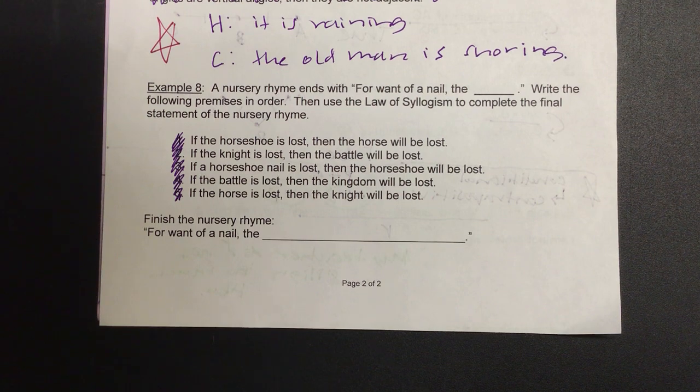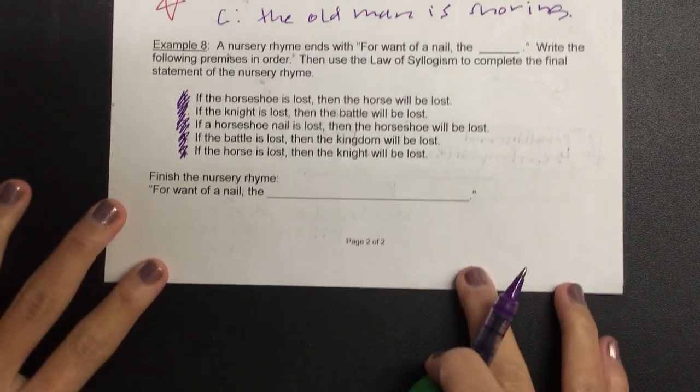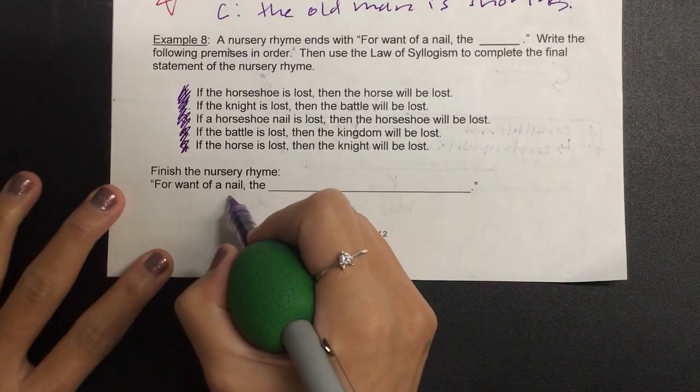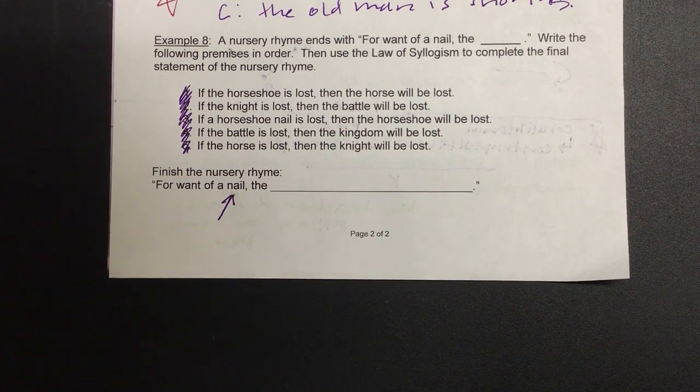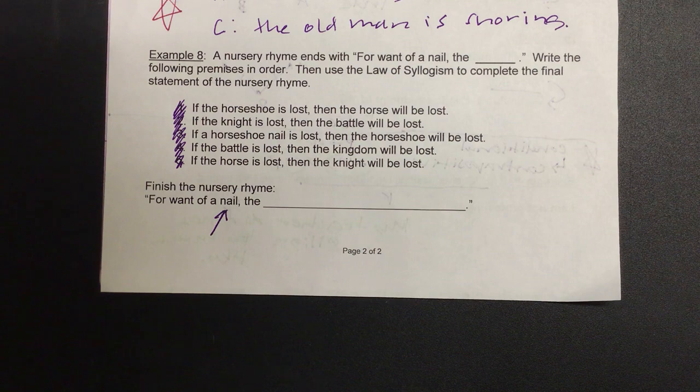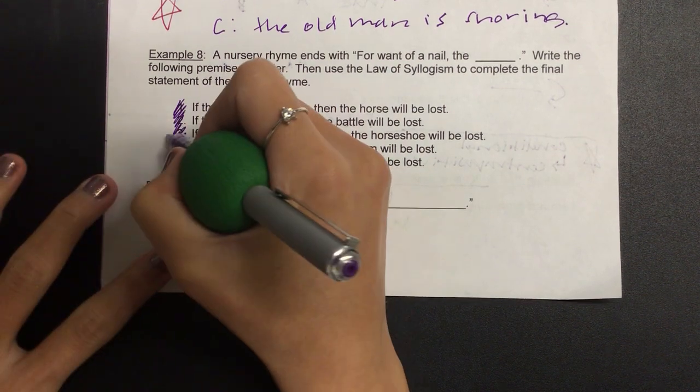If the horse is lost, then the night is lost. If the night is lost, the battle is lost. The battle is lost. Here goes your hint. Look for something that says nail after if. There should be only one. Which one is that? The third, so that should be 1.